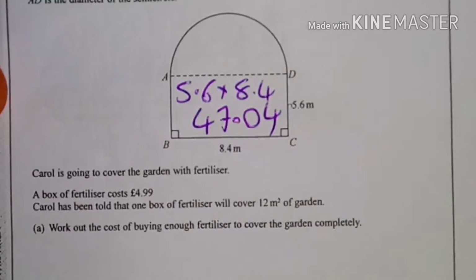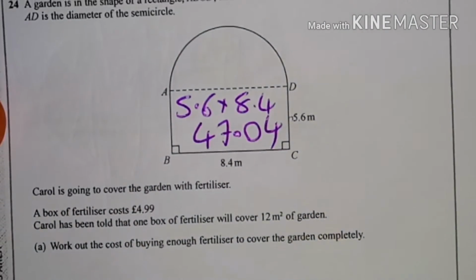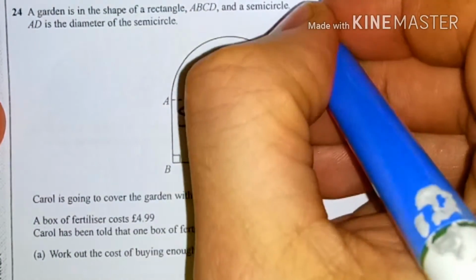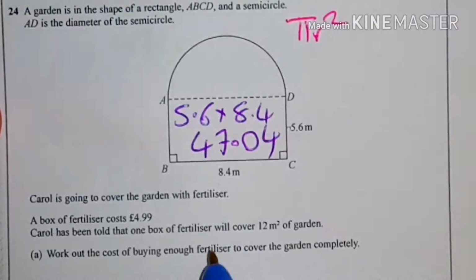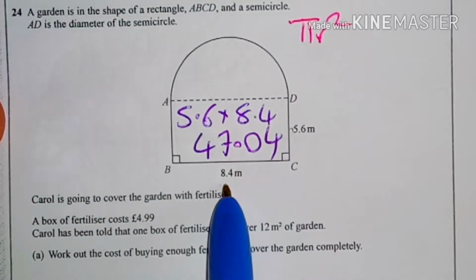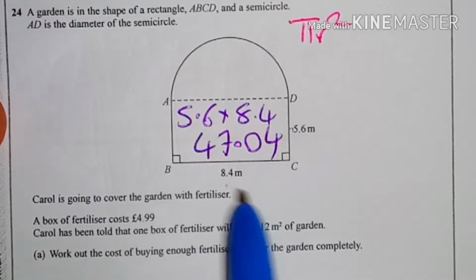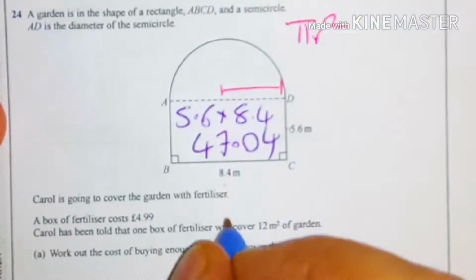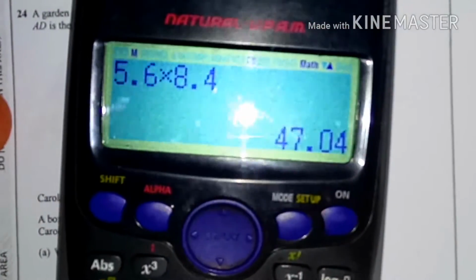Now, next bit, if we think about your semicircle, you need to know your area of a circle first, which is pi r squared. Okay, now my radius is not 8.4. 8.4 is my diameter, so my radius is going to be half of 8.4. I'm going to trust my calculator.